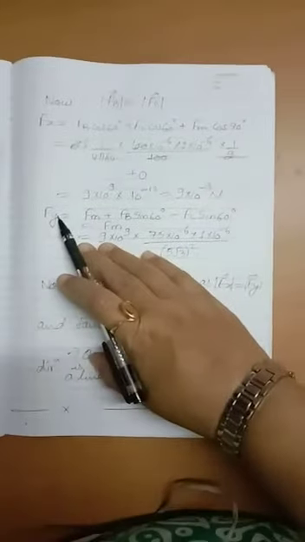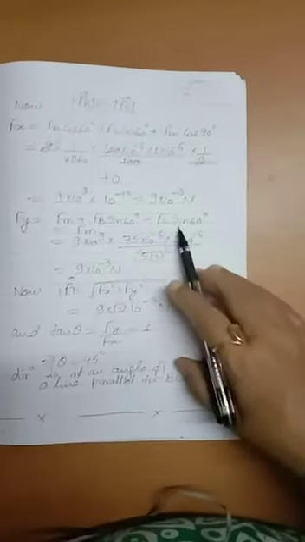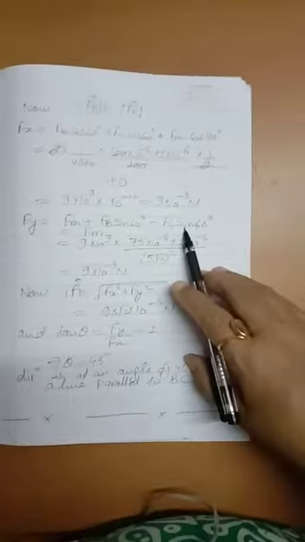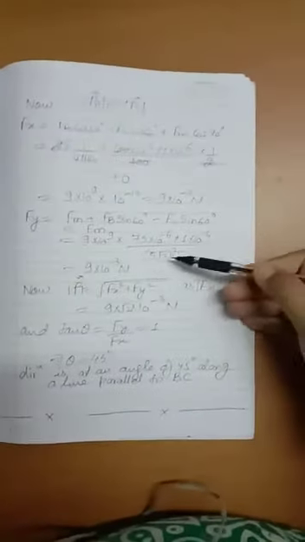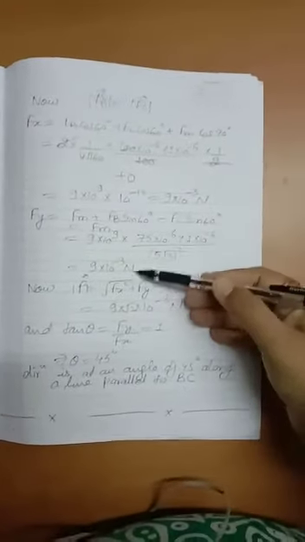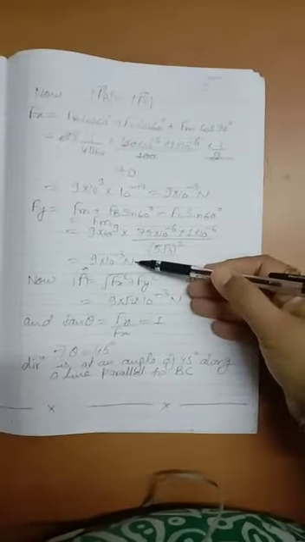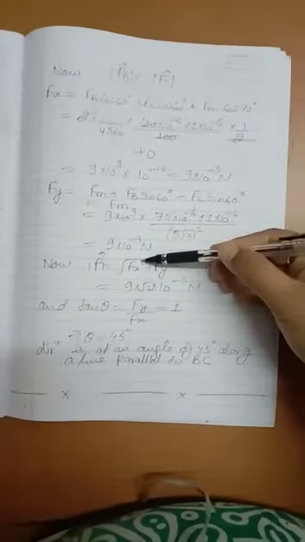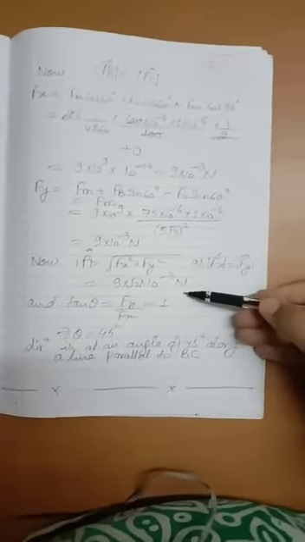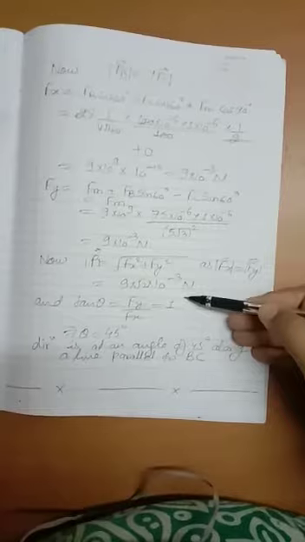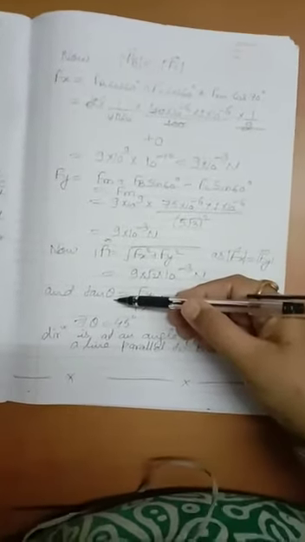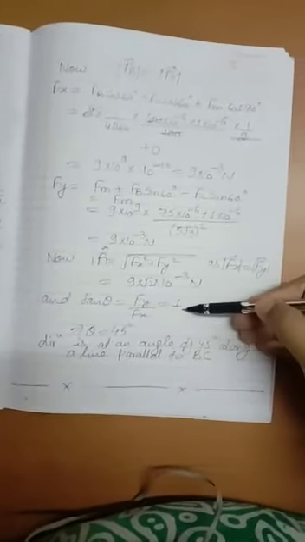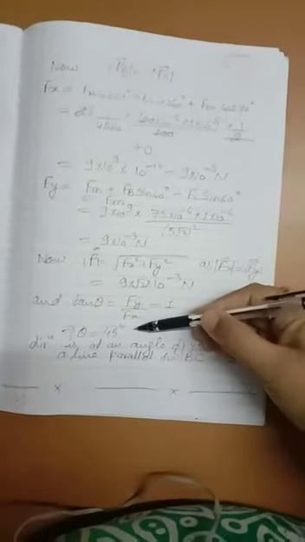Similarly, when we calculate Fy, then FB sin 60 and FC sin 60 are equal and opposite. So we get Fy is value wise Fm, and the value is again 9 into 10 power minus 3 Newton. So now the magnitude of resultant force will be again by the parallelogram law of vectors under root Fx square plus Fy square. So magnitude wise 9 root 2 into 10 power minus 3 Newton. For directions we have tan theta Fy upon Fx, that is 1. So theta is 45 degree.